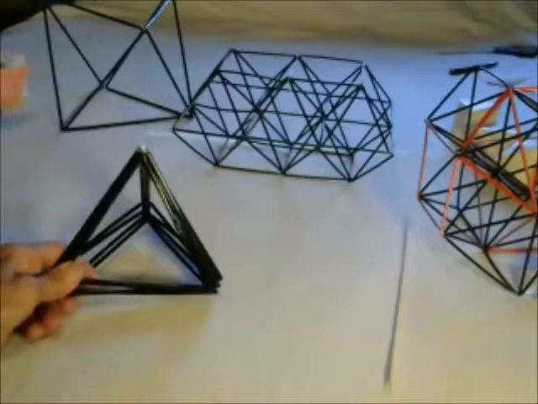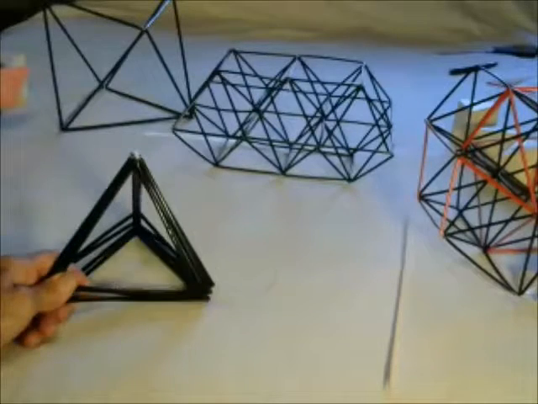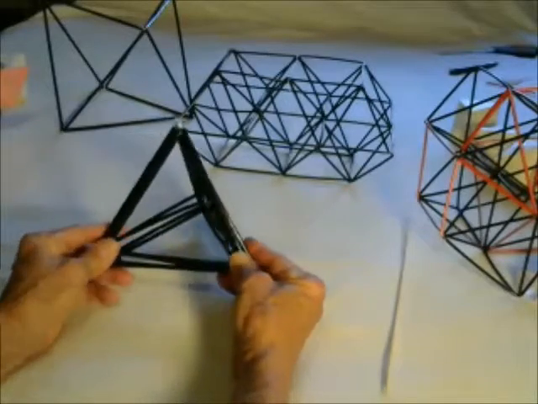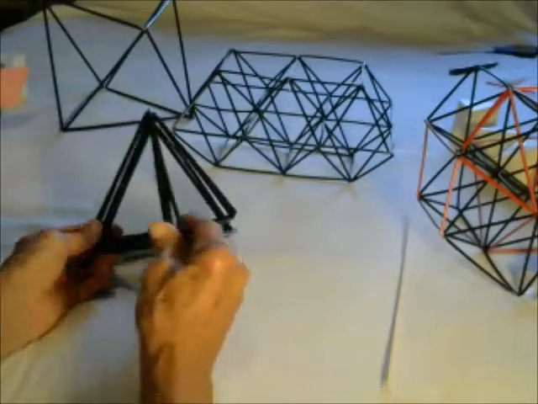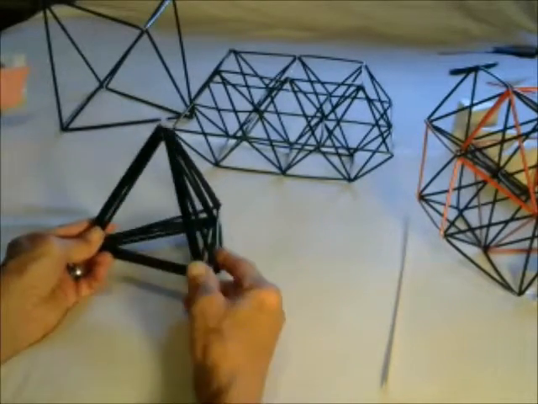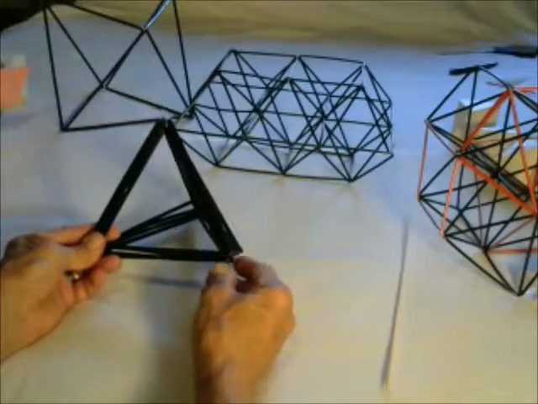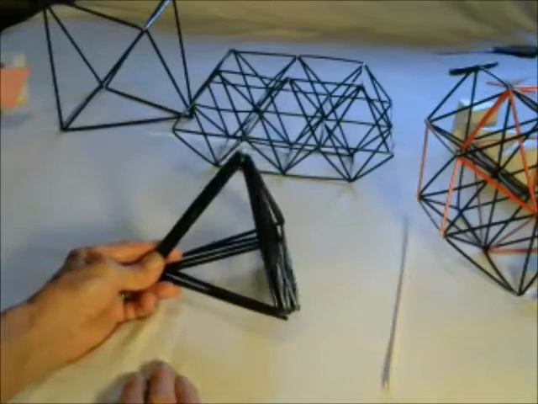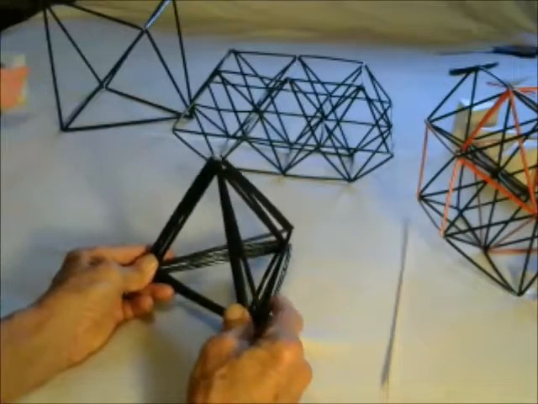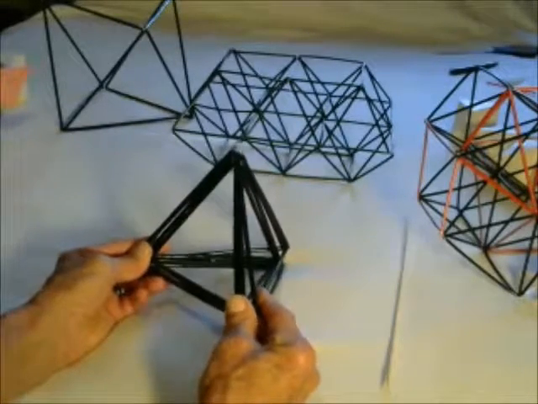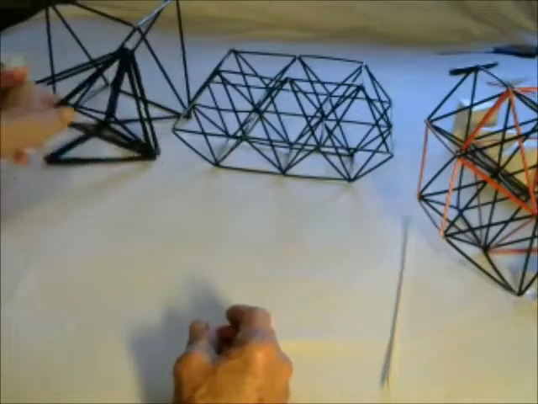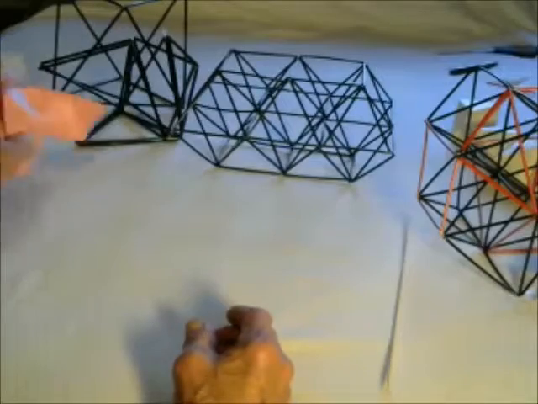I just want to touch on a couple of things before we back off from this manifest spatial reality. We're going to look at things from another little angle. But I just wanted to say, in the last video, I called this isosahedron, which of course is a tetrahedron, and I just wanted to clear that up.